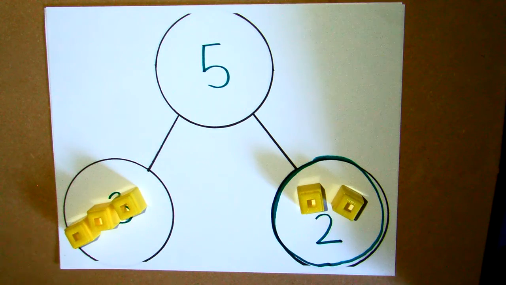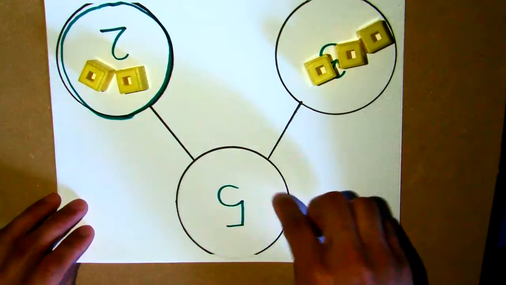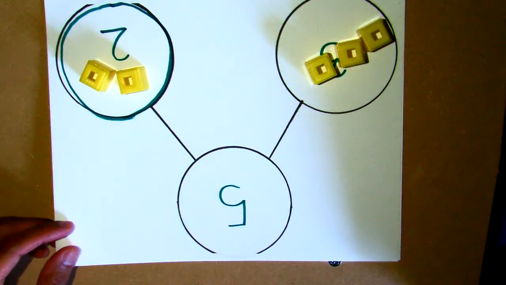Pretty versatile. Like I said, you could use these in any orientation. It would be the same thing, obviously, if the numbers were just flipped right side up.